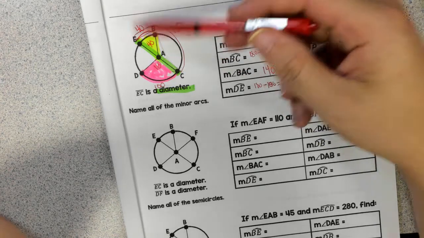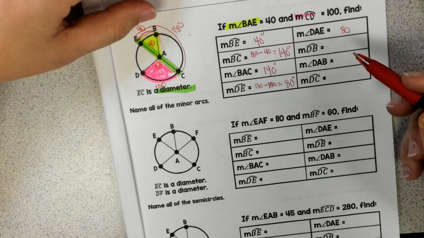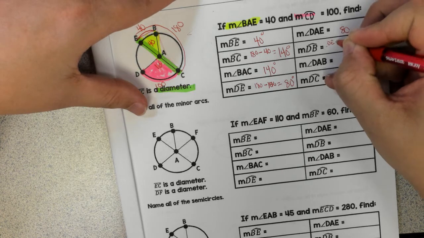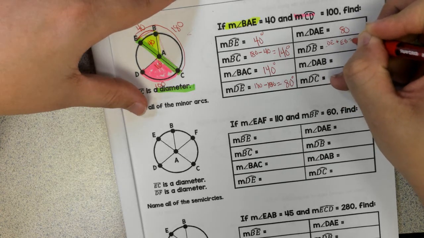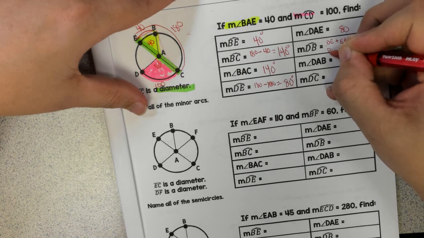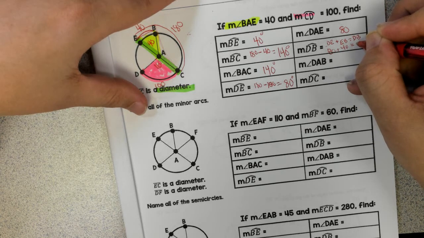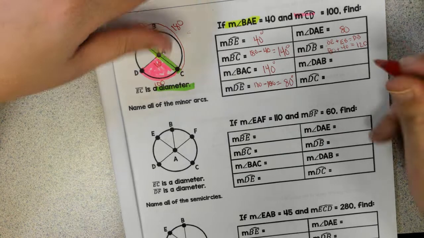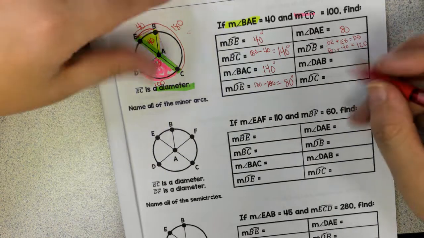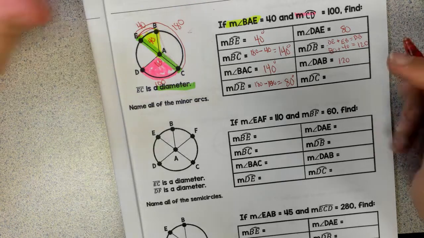So if I know that DE is 80 and EB is 40, well then I need to have DE plus EB equals DB, and so I get 80 plus 40 is equal to 120. So DB is going to be 120, which means that angle DAB, now that I know arc DB and they are the same, is also going to be 120.